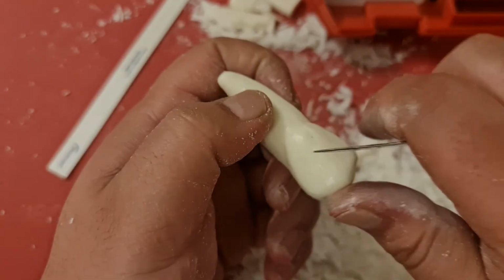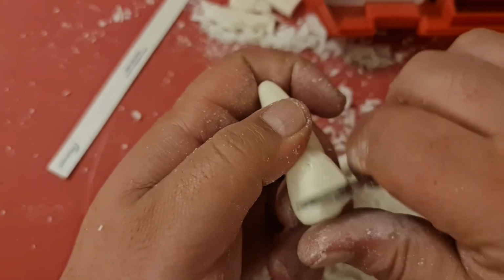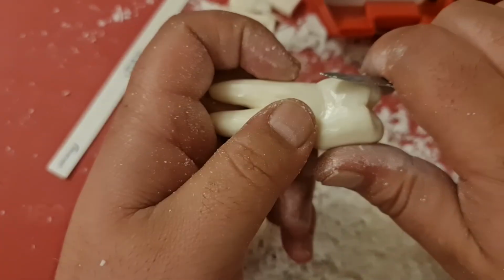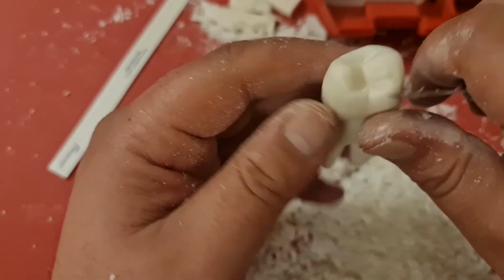Okay, friends. Here is our first premolar. See you and bye bye.